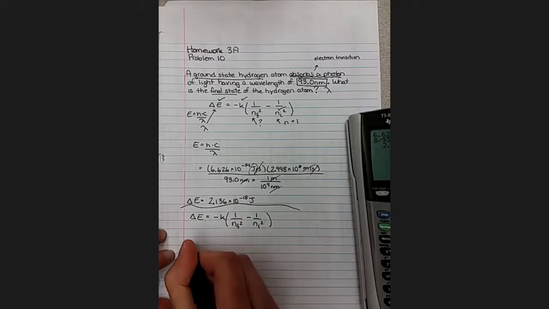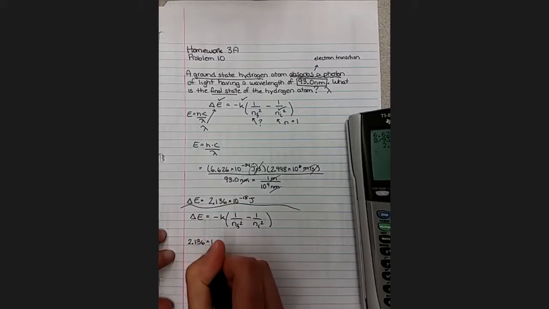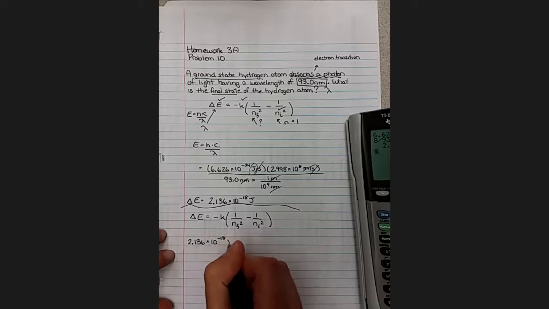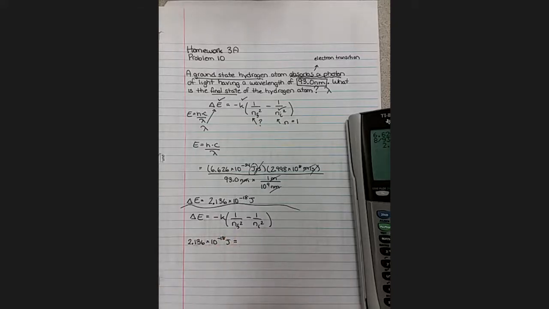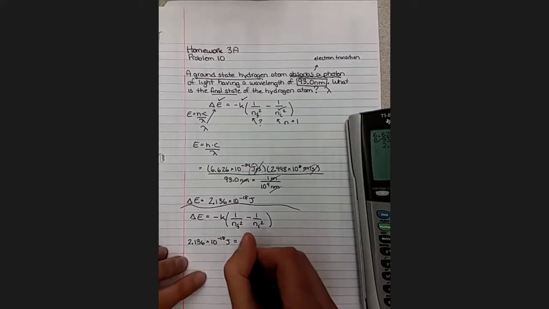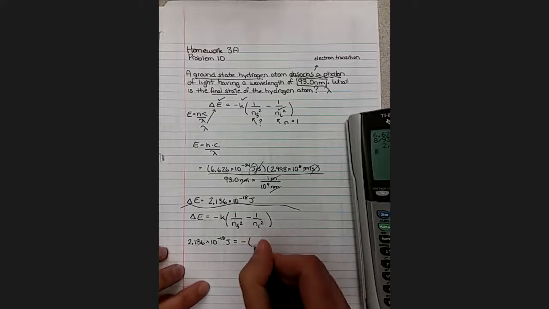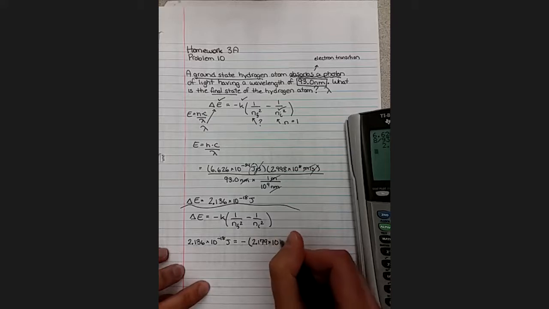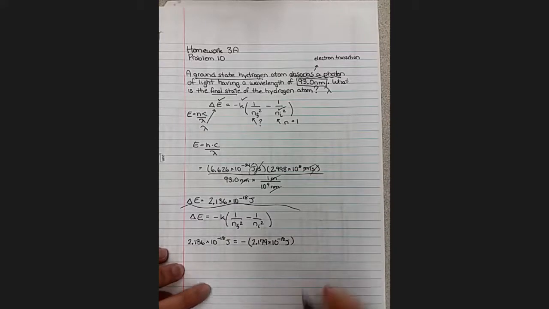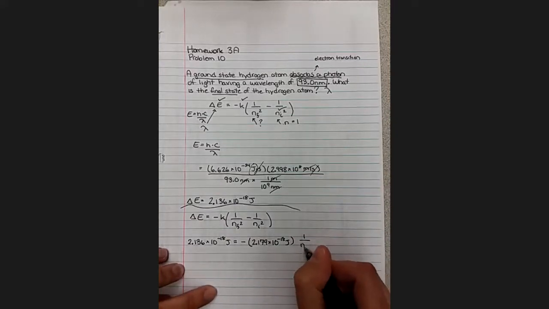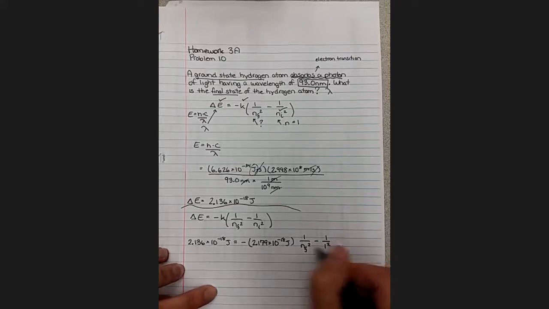We'll plug in our value for energy. Plug in our constant for K. So negative K constant is 2.179 times 10 to the negative 18th joules. And then we've got 1 over n f squared, which is unknown, and 1 over 1 squared.